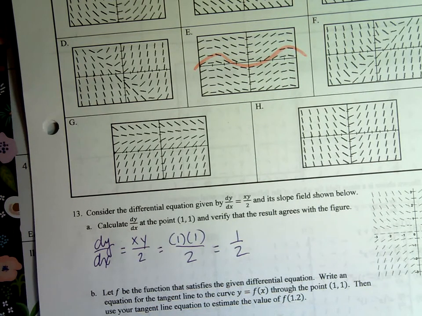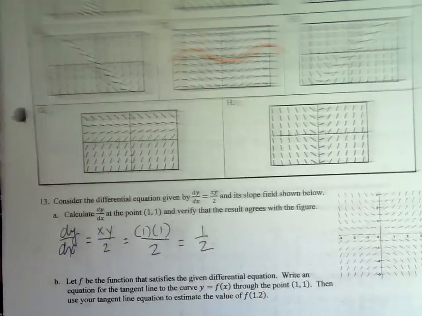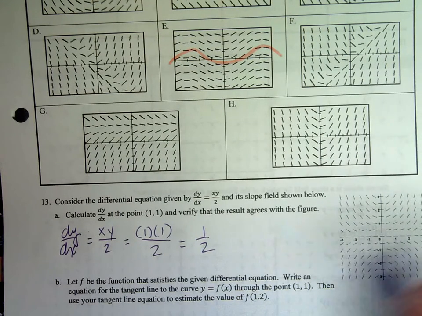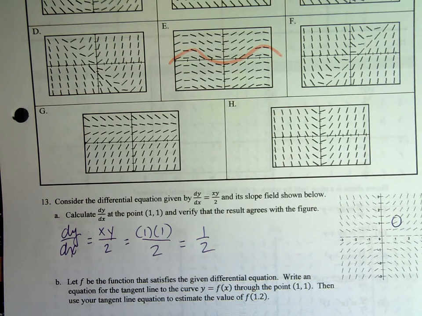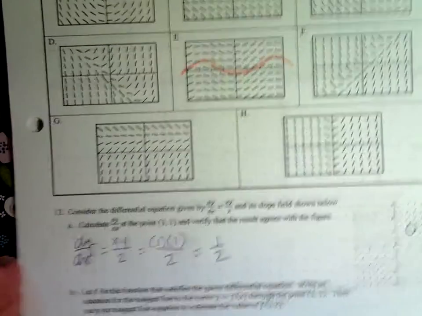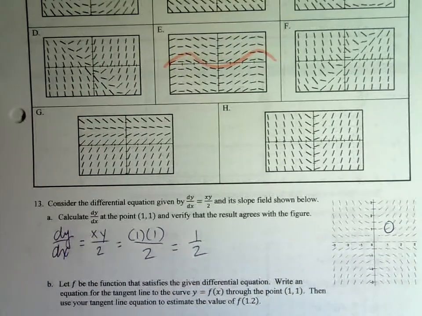Verify that the results fit the picture. So if I go to 1, 1, that's about this guy. And again, these are estimations. Does it look like that's a positive slope of 1/2? And the answer is sure, it's positive slope. There you go. Good stuff. Pretty much it's positive or negative. The steepness of it you can't generate. You have no idea what that is.